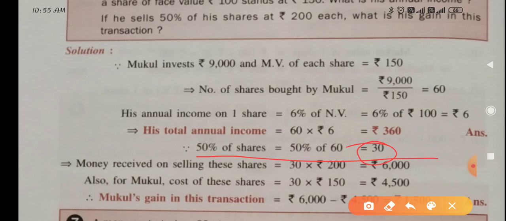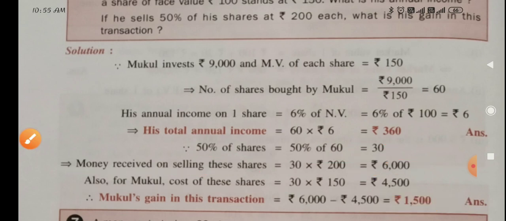So in the next exercise they will give this point: money received on selling the shares, 30 into 200, 6,000 rupees. And at what value did you purchase the shares? Mukul's cost of these shares is 30 into 150, because you purchased one share at rupees 150. So cost of 30 shares will be 4,500, and you sold it at rupees 6,000. So what is your gain in this transaction?